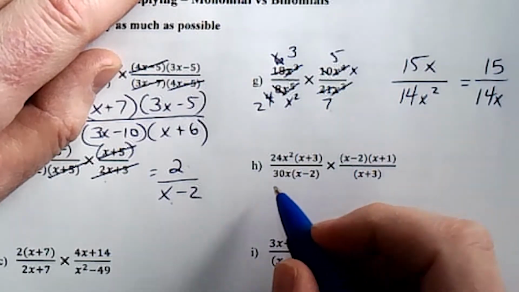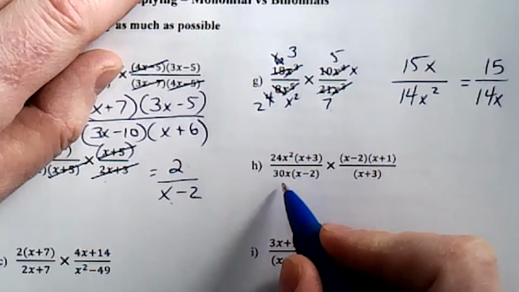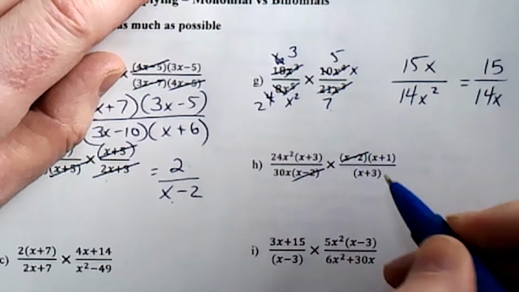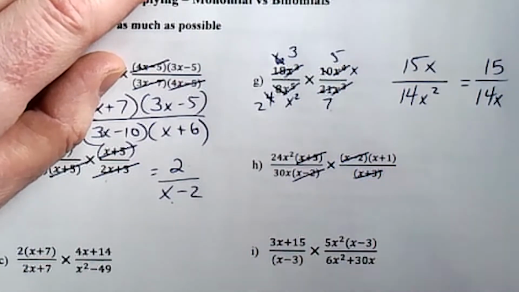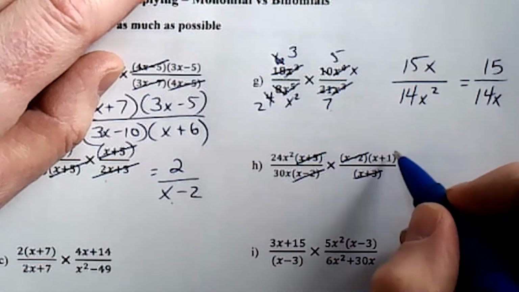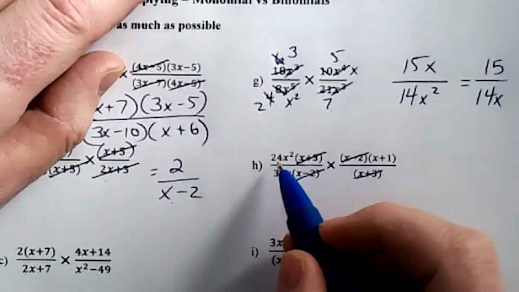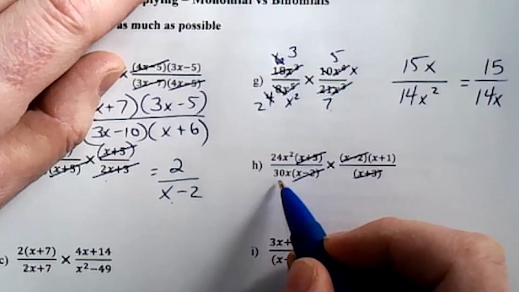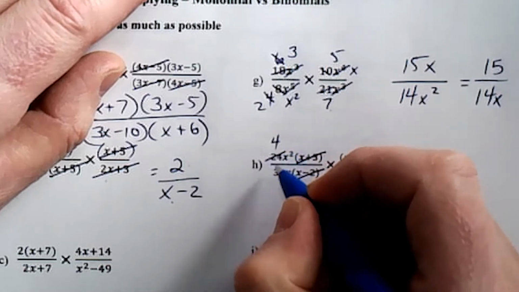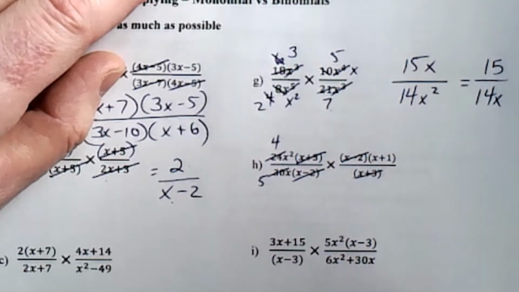Next one. Right away I see these are monomials in front of binomials. The binomials I can cancel. They're the easiest ones, identical binomials. X plus 1 has no matching partners, so it's going to stay. 24 and 30. What goes into 24 and 30? 6. If I divide both by 6, 4 over 5.